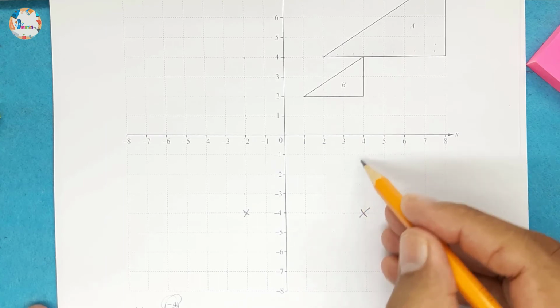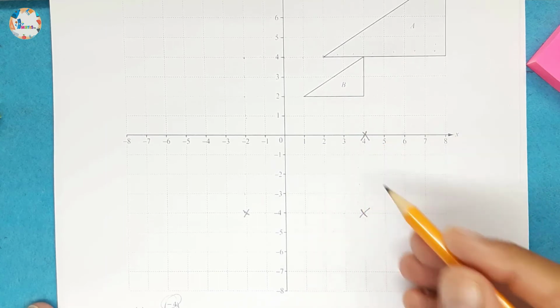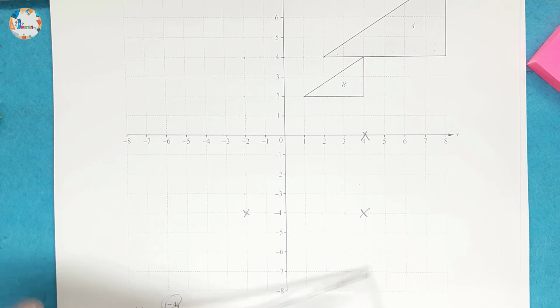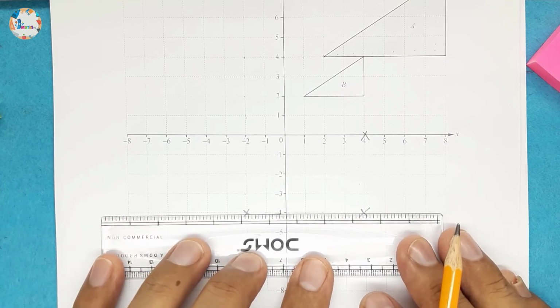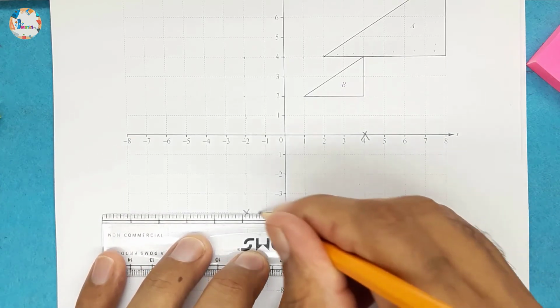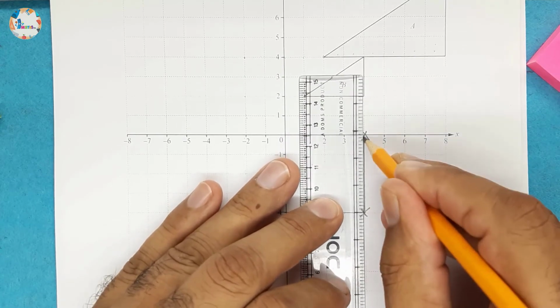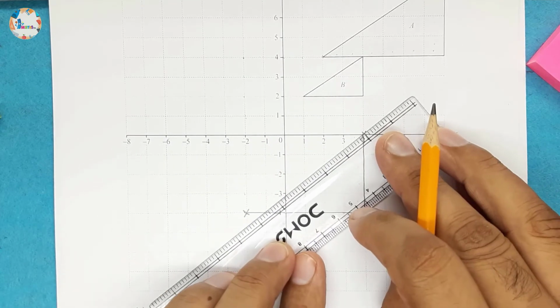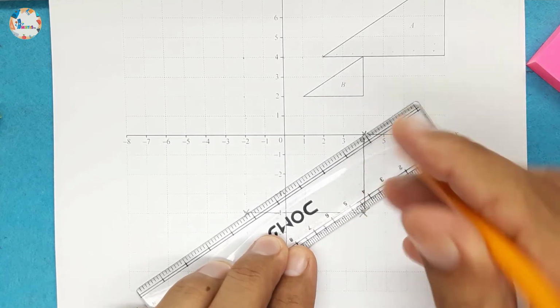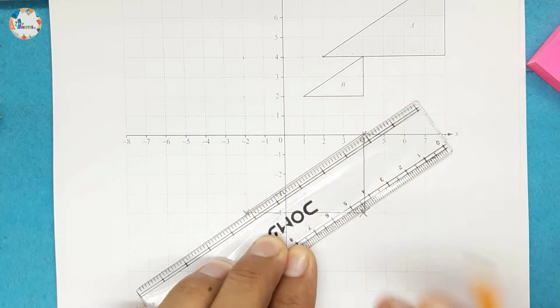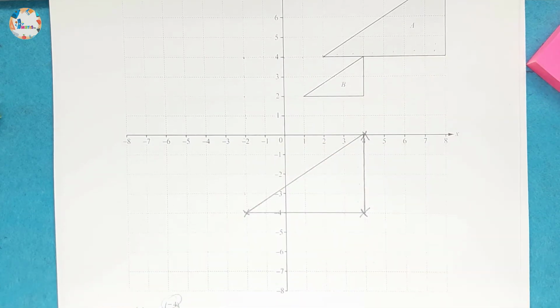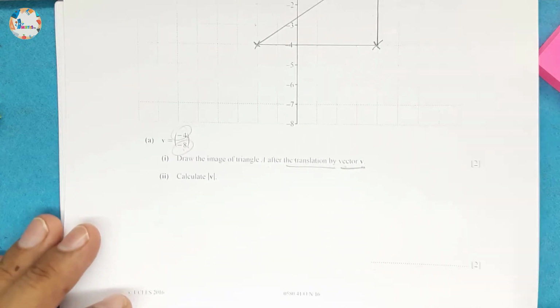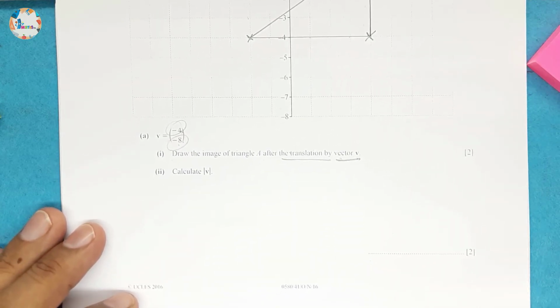So 1, 2, 3 and 4 units will be this mark. So now we can join these points like this one, and the last vertex will be this one. This is the translated triangle.